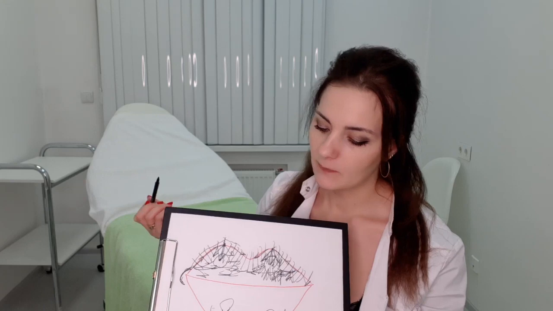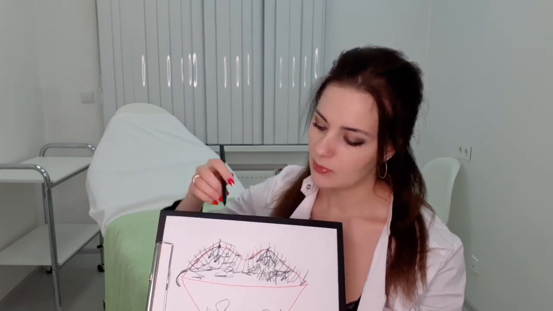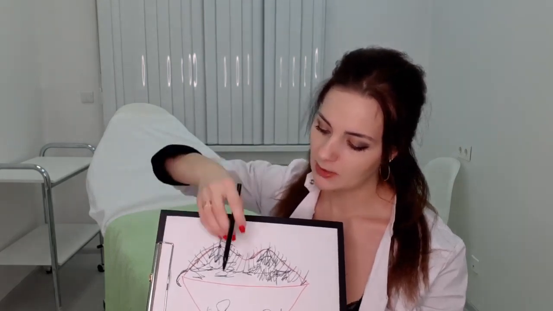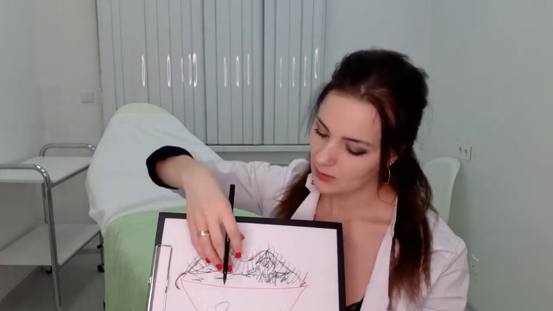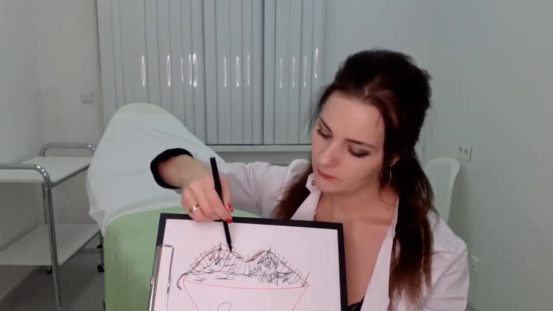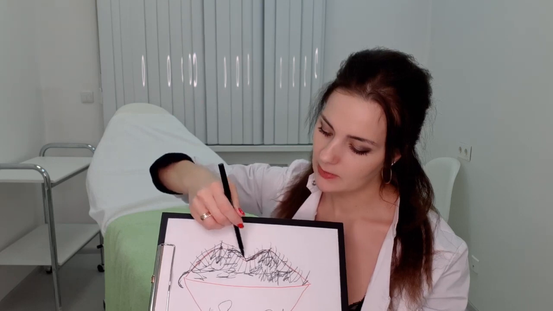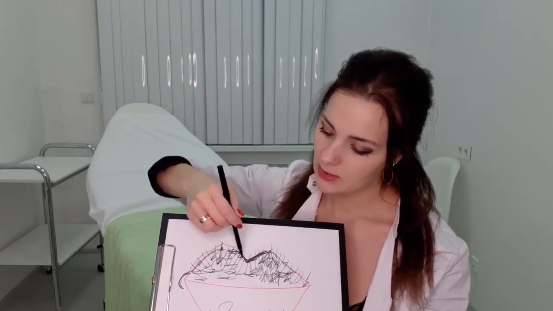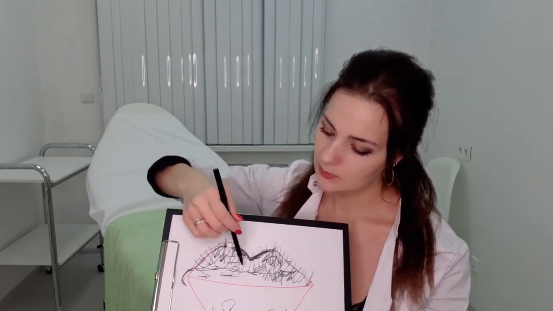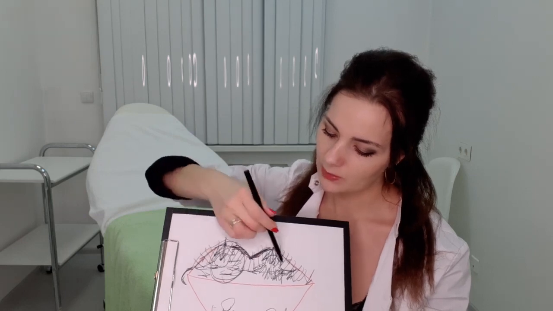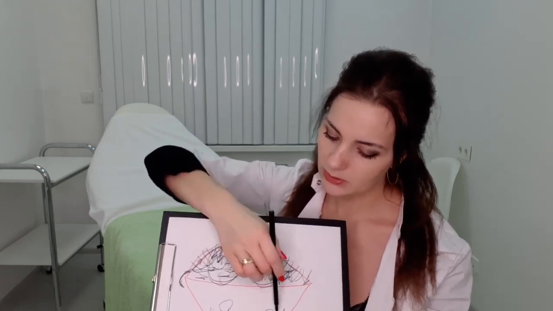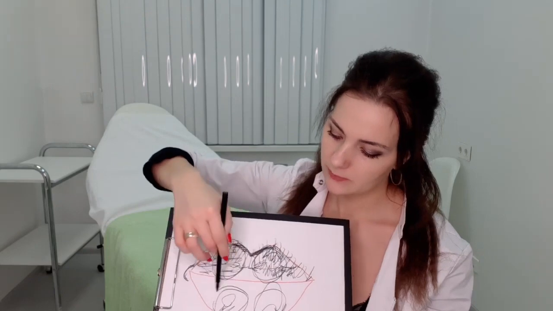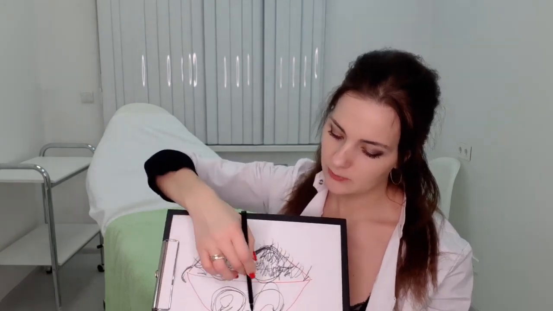And if we need a bow, we can do that too. Bow. I mean, what it is. It's when we have a pronounced Cupid's arch in the middle. And that's where we have volume. In this area, in this area, in this area. So you get a bow like this.